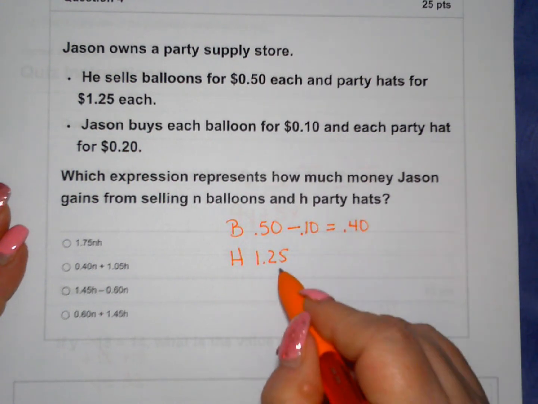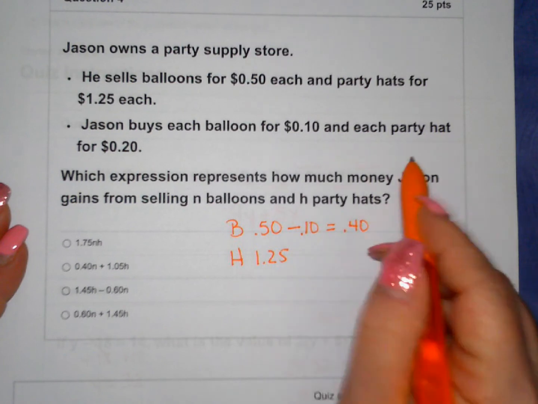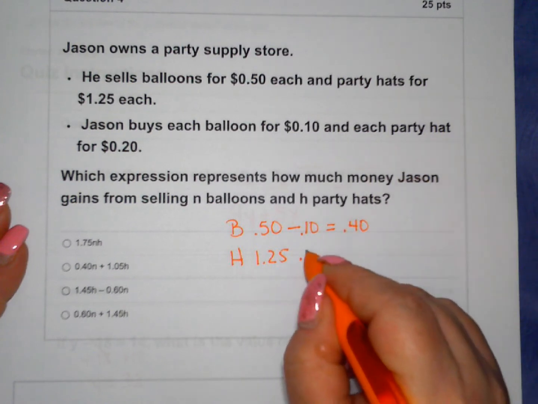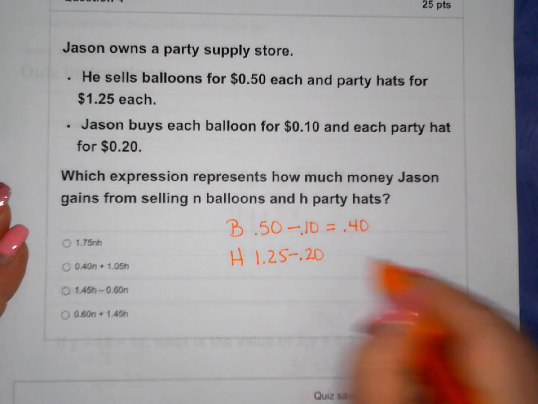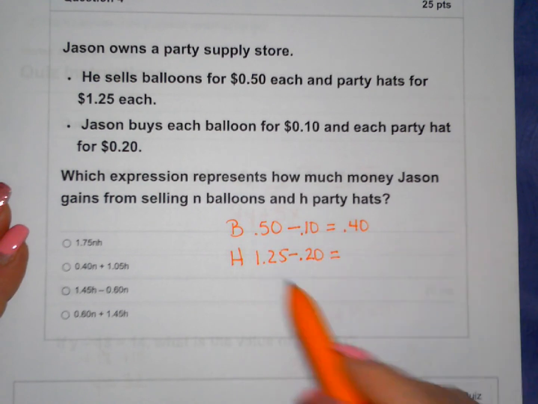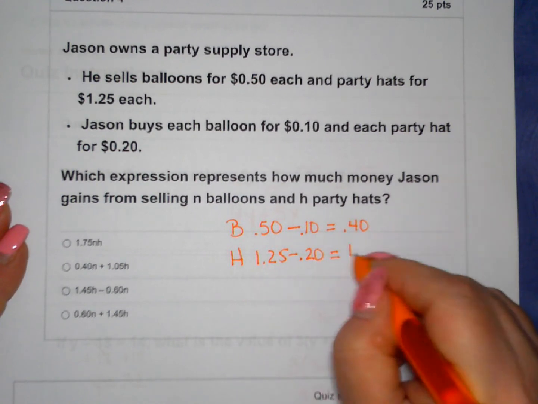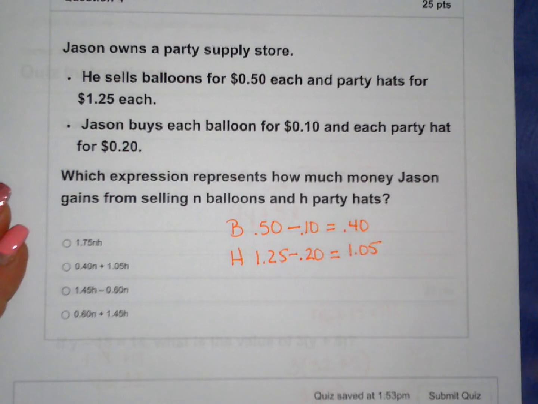And then he buys the hats for 20 cents. And again, that's the cost. So it's subtract. So that means he will make $1.05 per hat. Okay? Now we need to use the N and the H. So how much will he make when he sells hats and balloons?